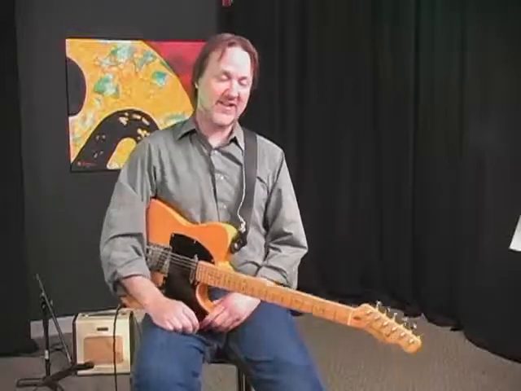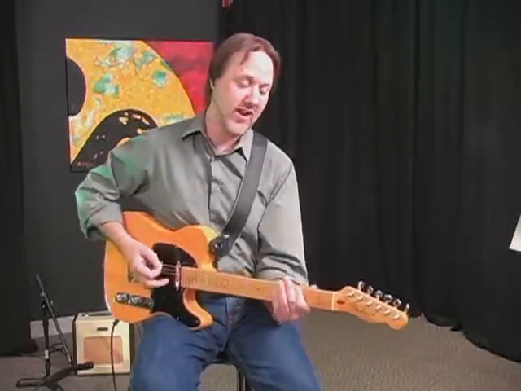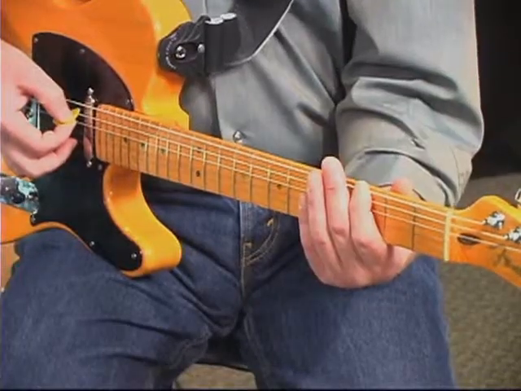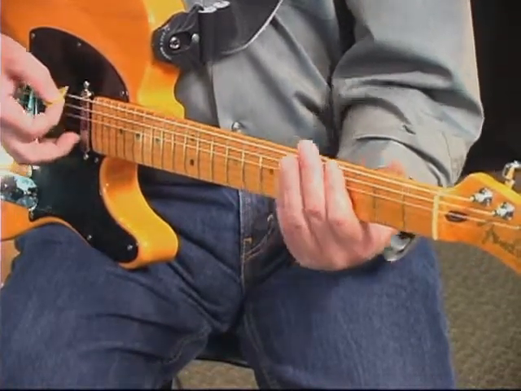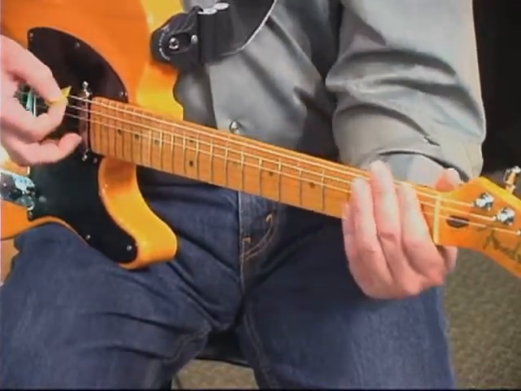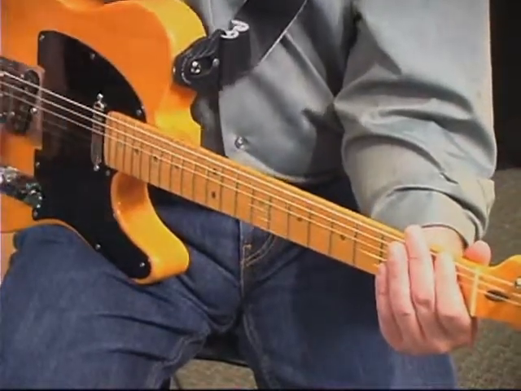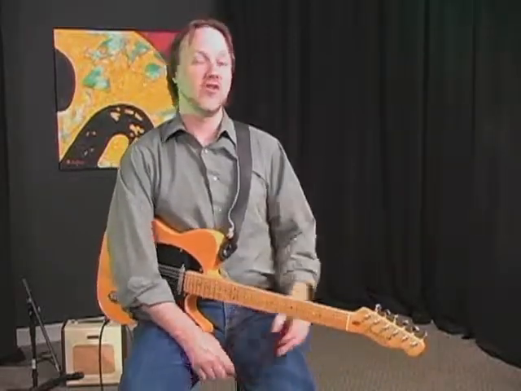Okay? The next thing is you need to know what a whole step is. And a whole step is a distance of 2 frets. So if I start on that same 3rd fret and go up 2 frets, I get a distance of a whole step. Or if I go down 2 frets, distance of a whole step. These are your most basic intervals in music. An interval is a distance between 2 notes. So we have our half step, a distance of 1 fret, and our whole step, a distance of 2 frets.